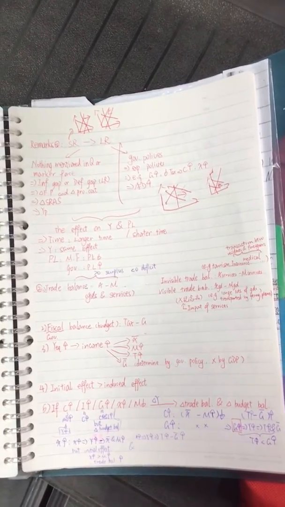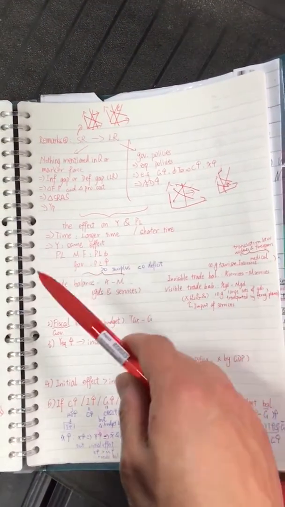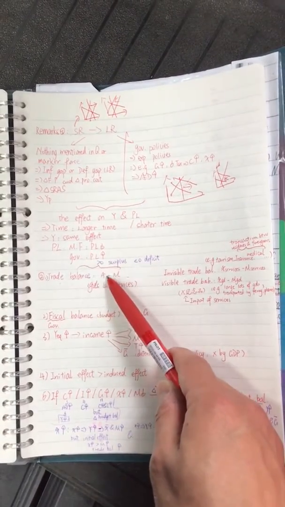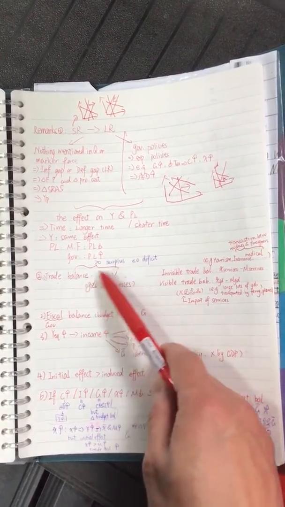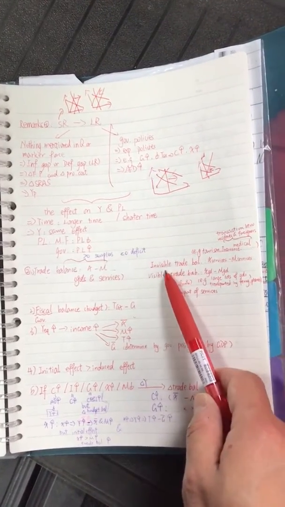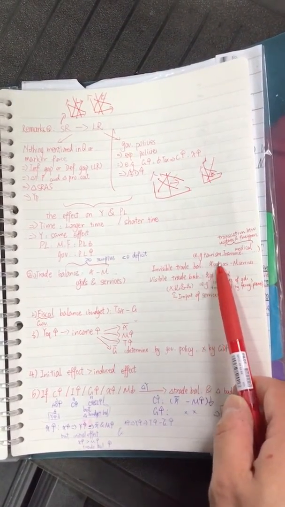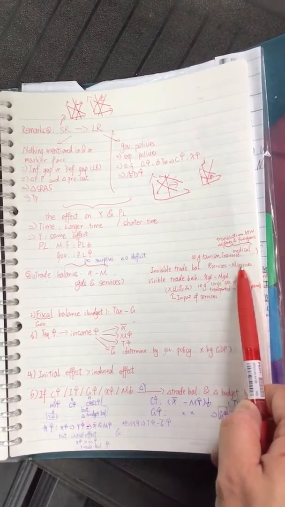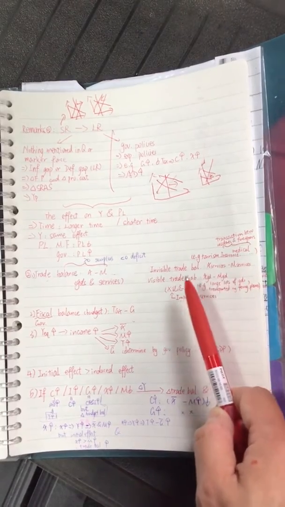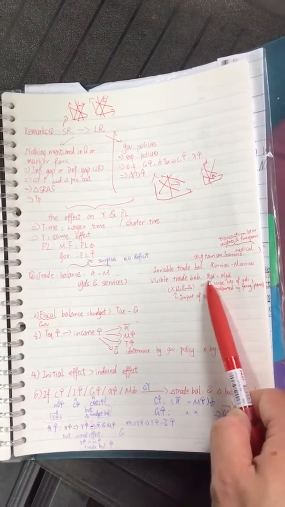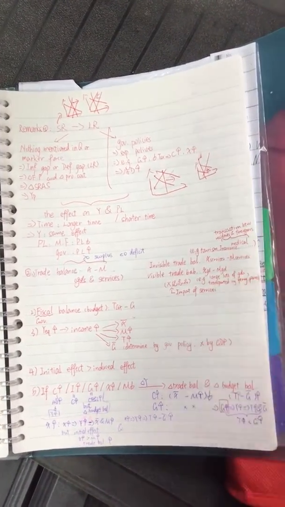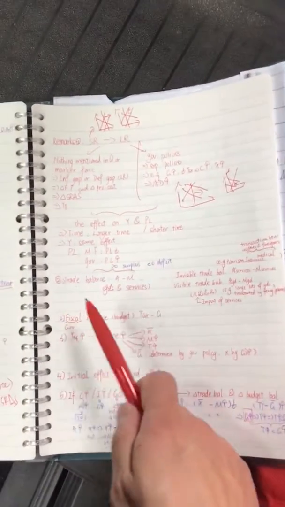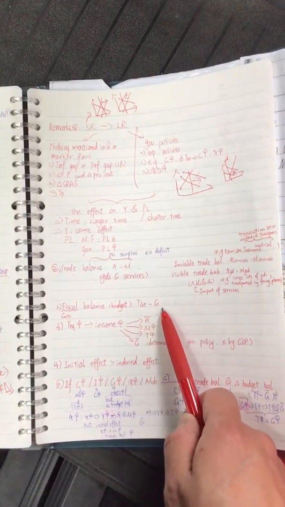And also, let's further talk about the meaning of trade balance. Trade balance means export minus import. Invisible trade balance is export of services minus import of services. We call it invisible trade balance. Visible trade balance is export of goods minus import of goods. We call it visible trade balance. And fiscal balance is the tax minus G.